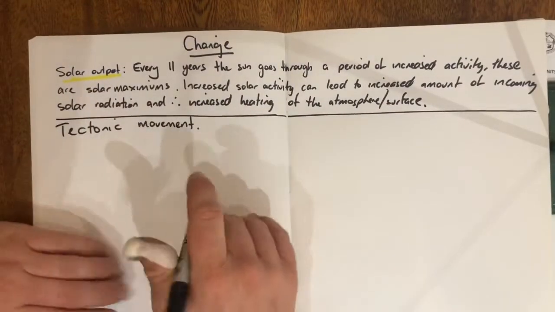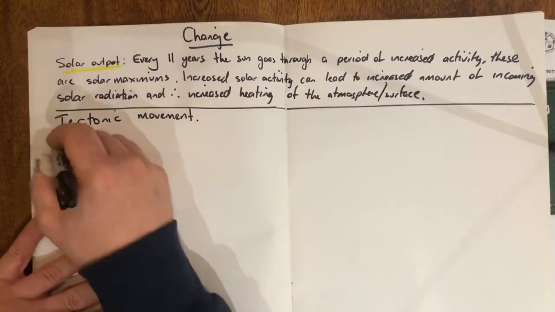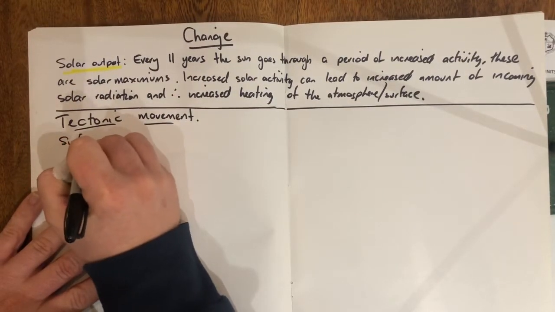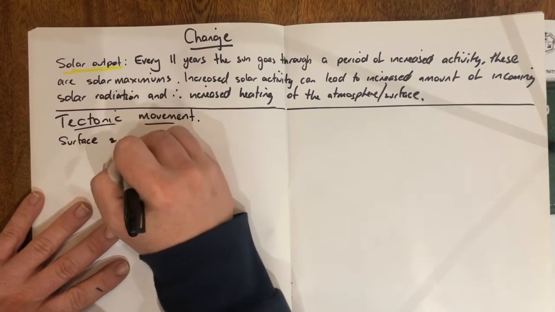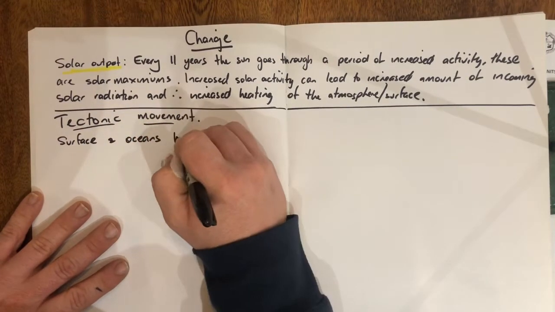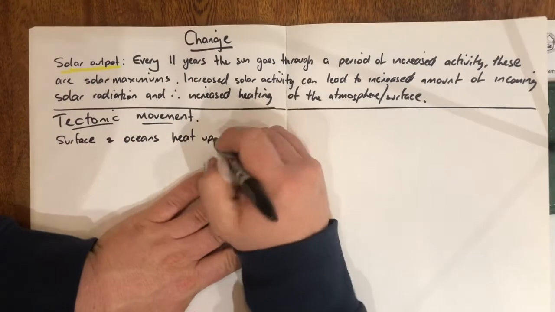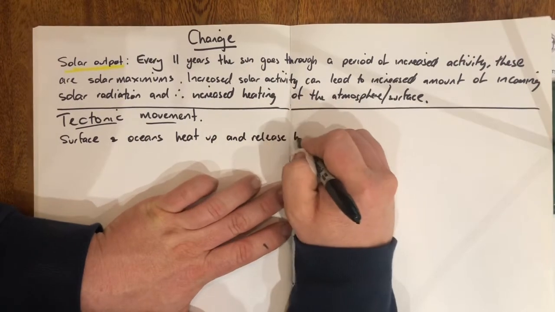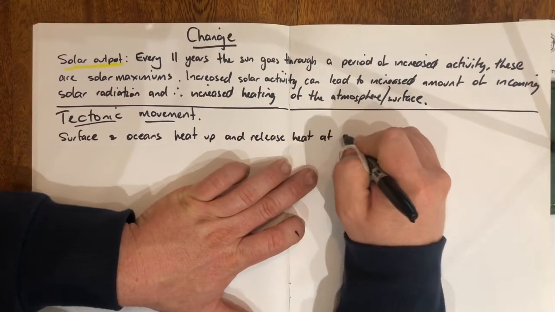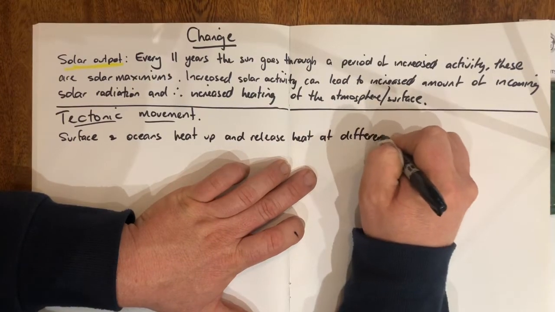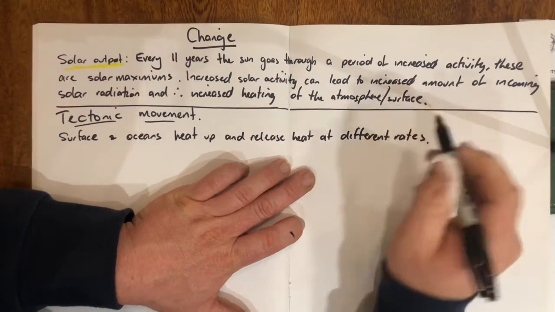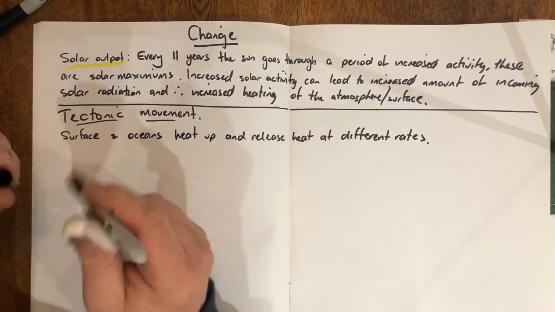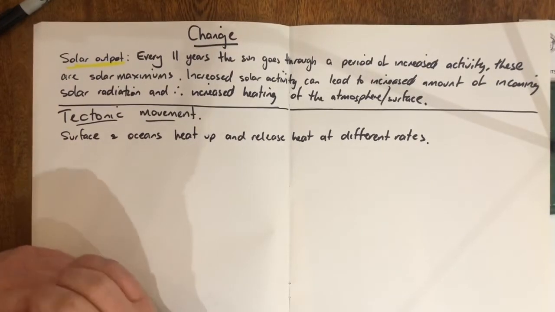All right. So, I guess the first thing we need to know is that the surface and the oceans heat up and release heat differently. The ocean is a store of heat. The ocean has almost a memory of heat.